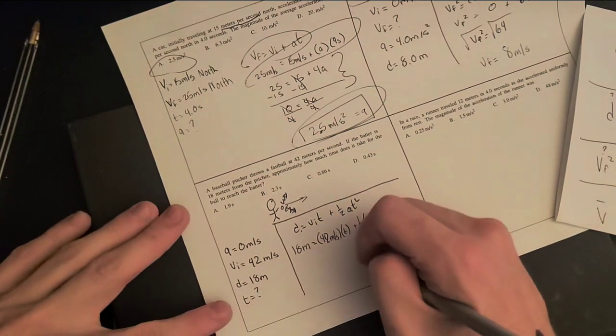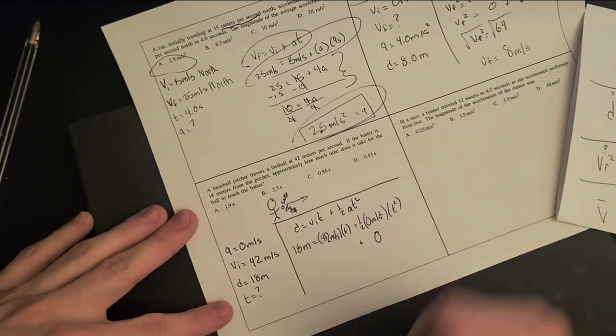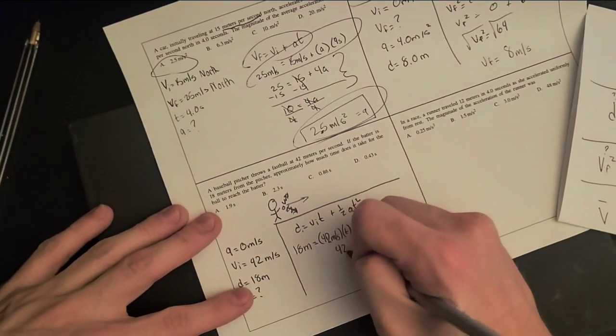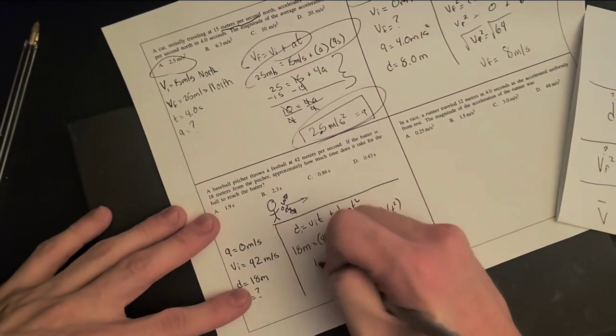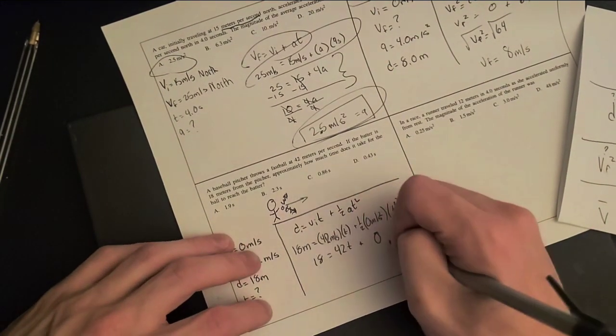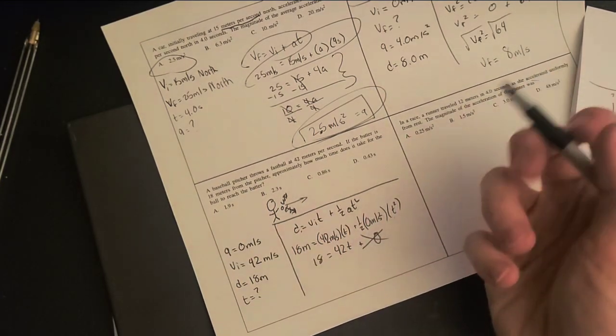All right, well, let's do the math now. All of this, 1/2 times 0 times t squared, is 0. Anything times 0 is 0. 42 times t, that's just 42t. And 18 carries down. So if we want to get t alone, well, we don't care about plus 0. I'm going to ignore that. Anything plus 0, why would you even bother with that?